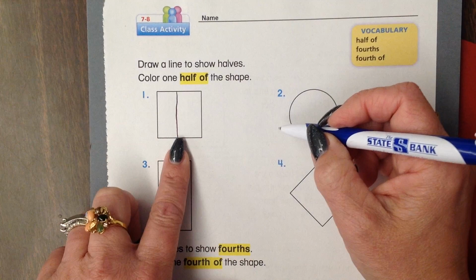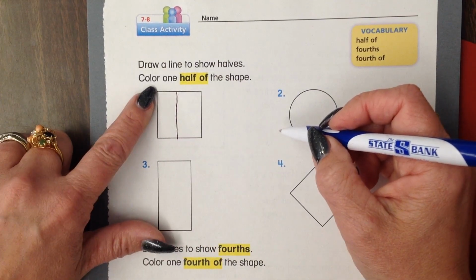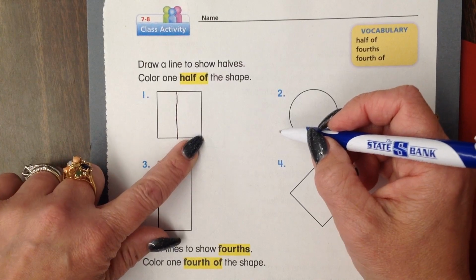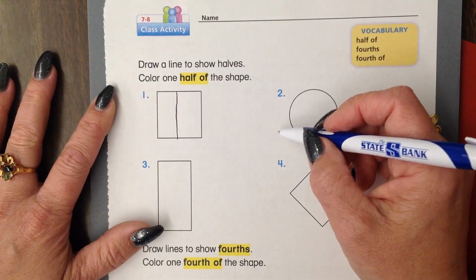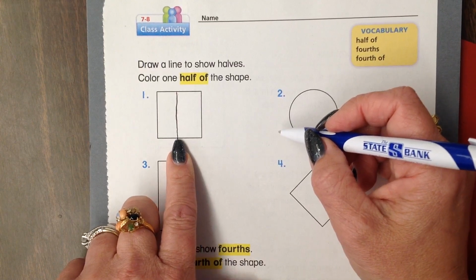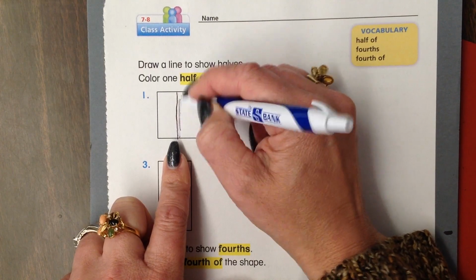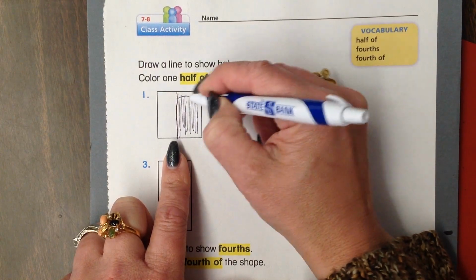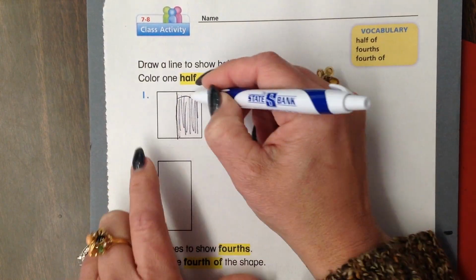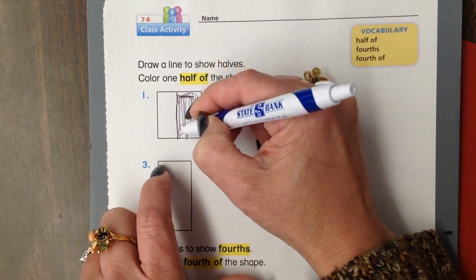So I'm drawing my line here. You could draw your line this direction. You could also choose to draw your line going this way. Once you're done drawing your line to cut it in half, but you're only drawing one line, by the way, okay? Which way you draw the line is up to you. When you're done, you're going to go ahead and color in one of those parts. And again, I know that this part looks a little bigger than this part, but that is just how it got drawn. The intention is that it's in half.